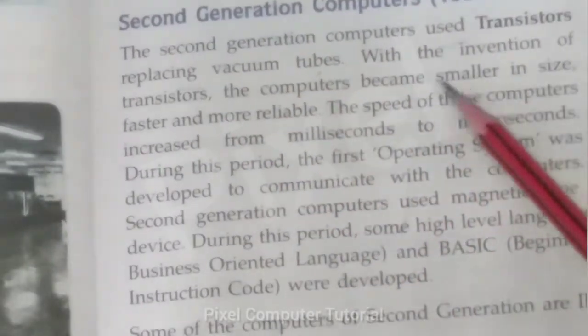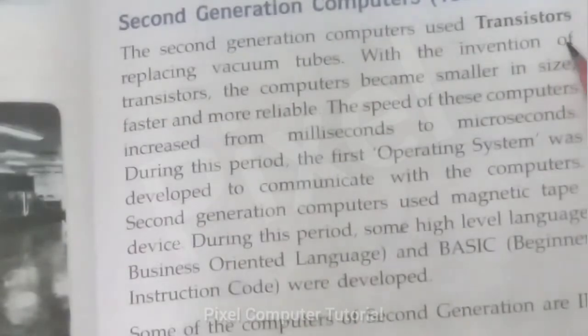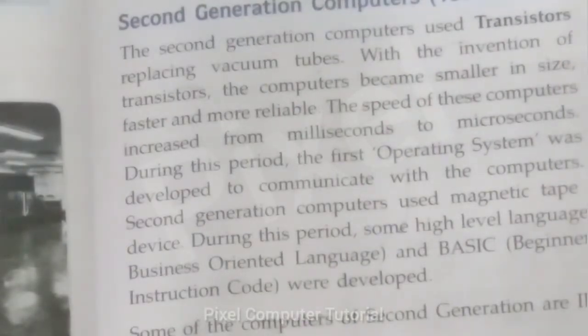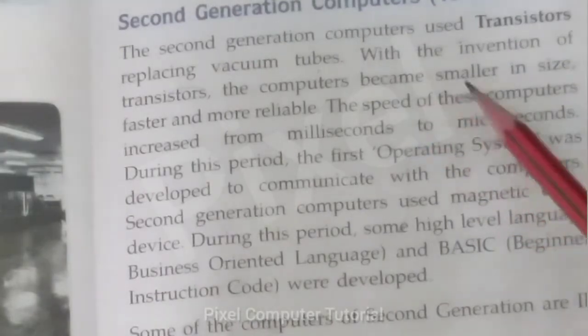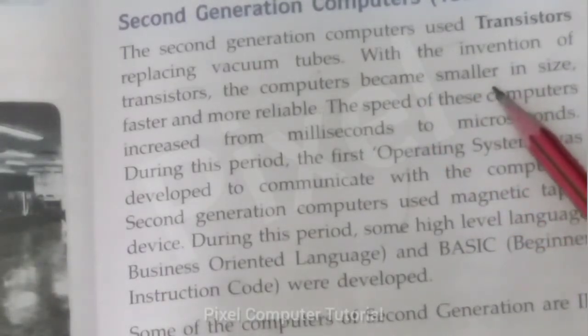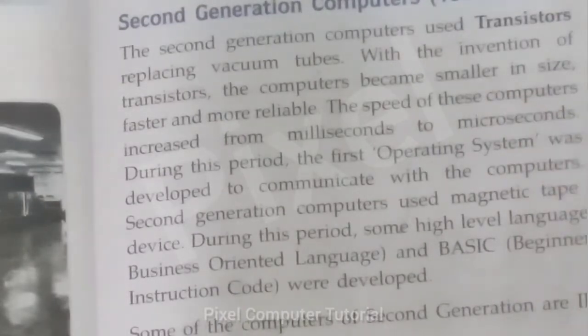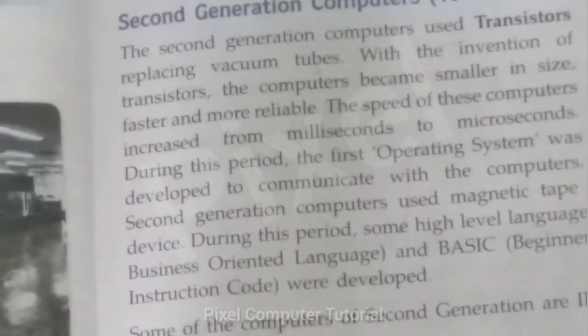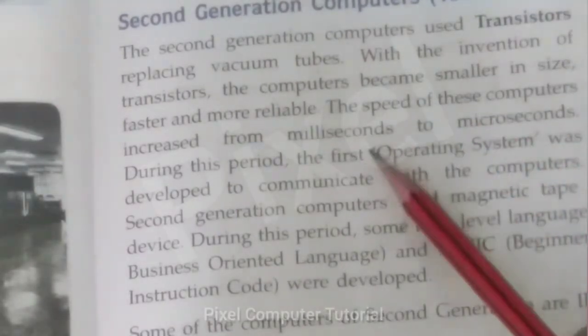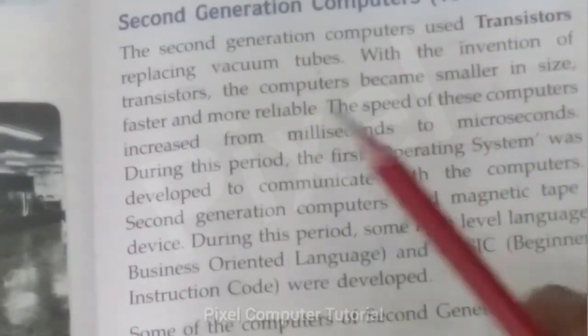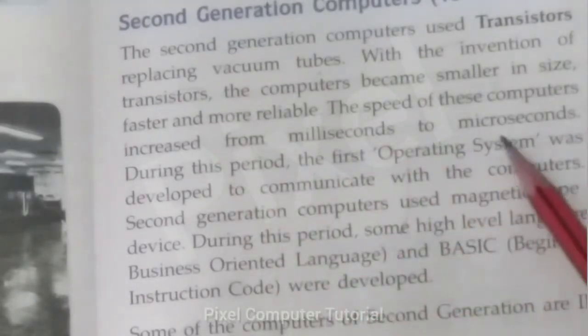So the second generation computers used transistors, replacing the vacuum tubes. Okay, so with the invention of transistors, the computers became a little smaller. Of course, not like the ones which we are using. From the vacuum tubes and big rooms, it was a little more compressed size. Okay, the speed of the computers increased from milliseconds to microseconds.